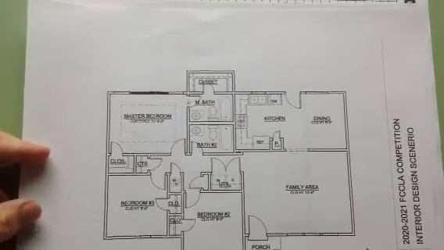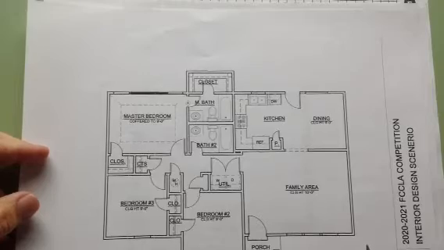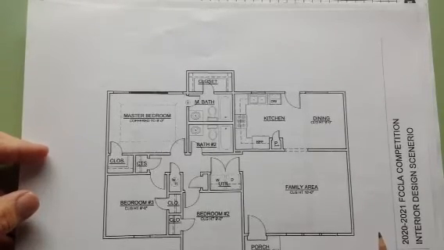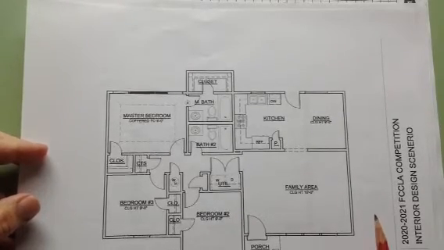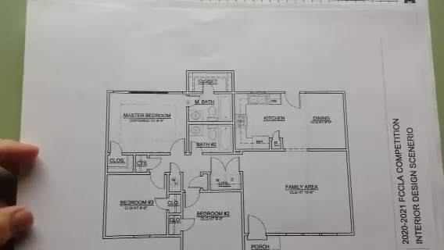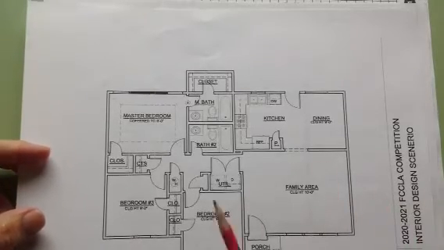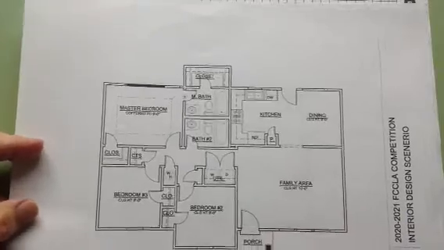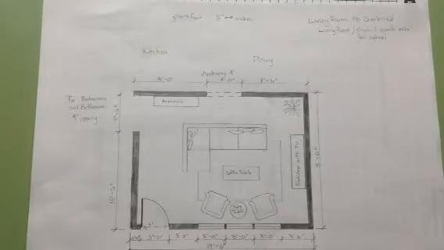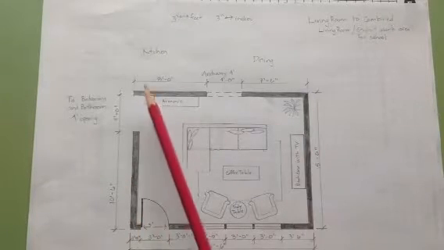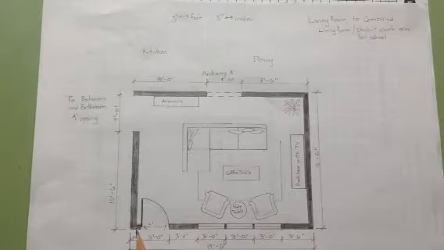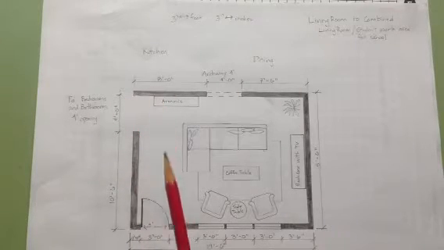And it will show what the furniture is like, and then your project will be to figure out how to make it work as the living room and the student workroom. So here I have what just that space looks like as the family room, living room. And I've given you all the dimensions too, and I'm going to go over what those mean.